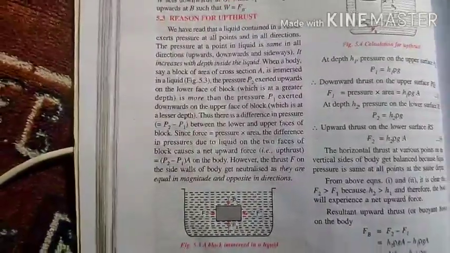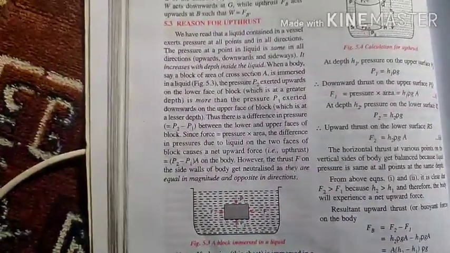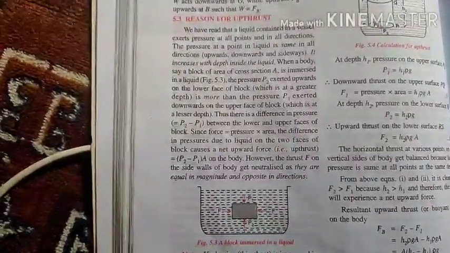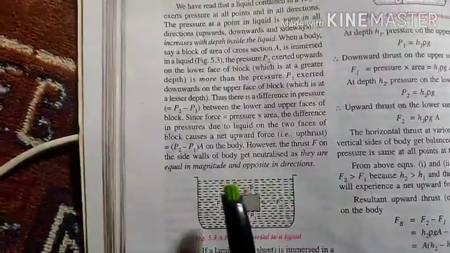Hello students, let me explain the topic reason for upthrust. So before I explain this, let me explain three rules. Okay, we have a vessel.